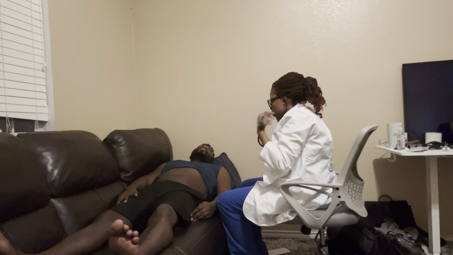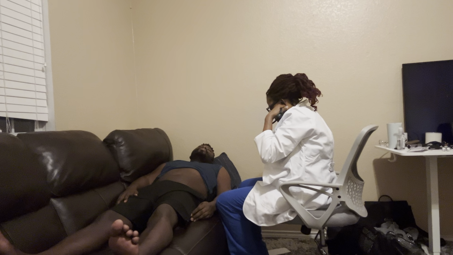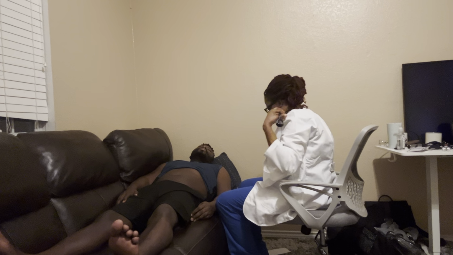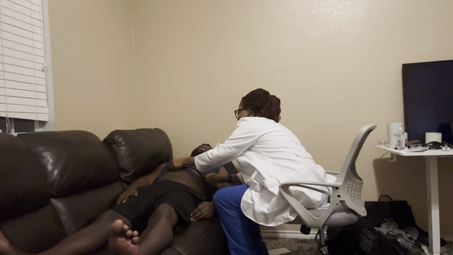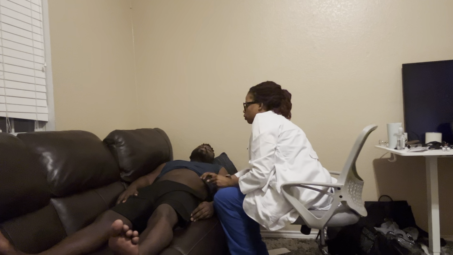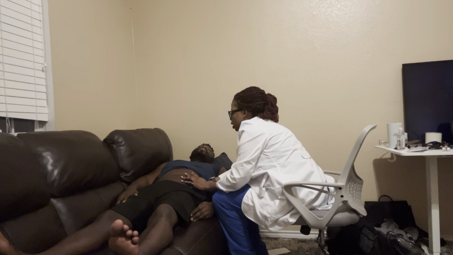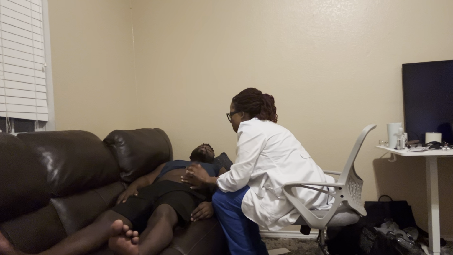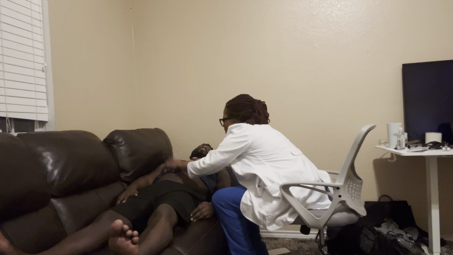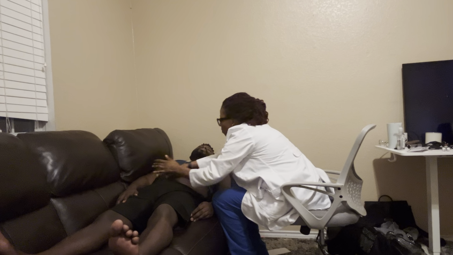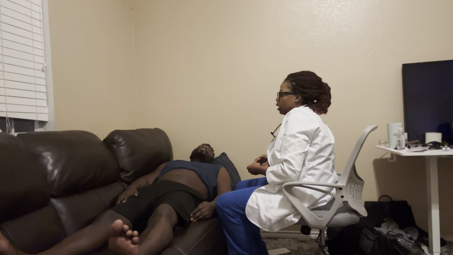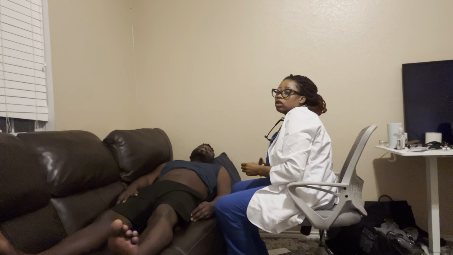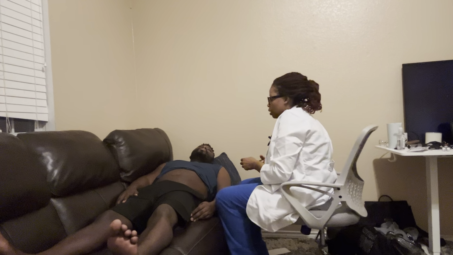I'm going to percuss for tympany and dullness. Okay, I'm going to percuss the four quadrants of the abdomen. Okay, there was generalized tympany and some scattered dullness throughout the four quadrants of the abdomen.